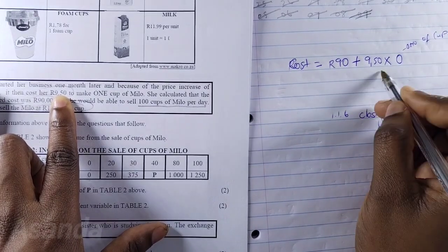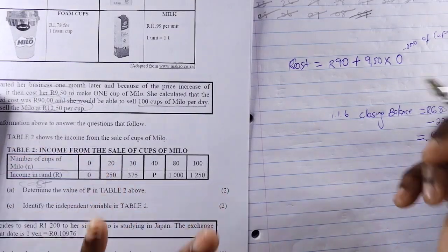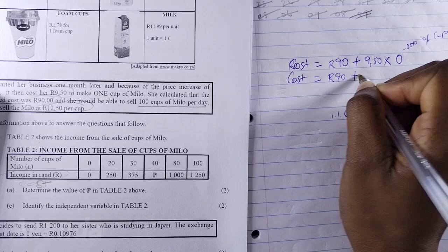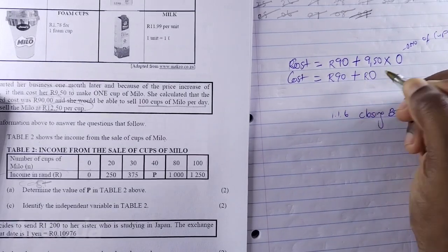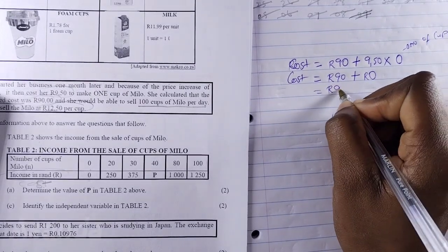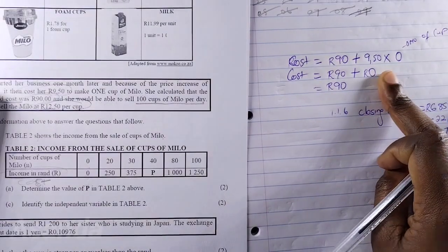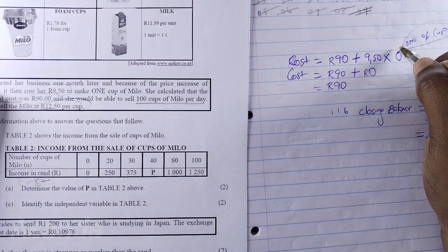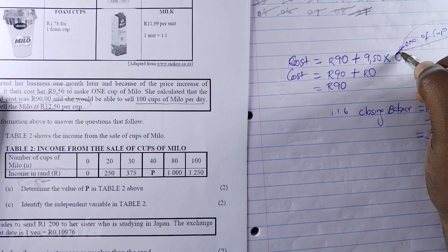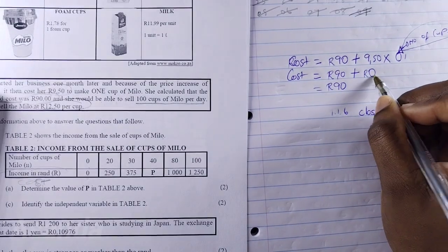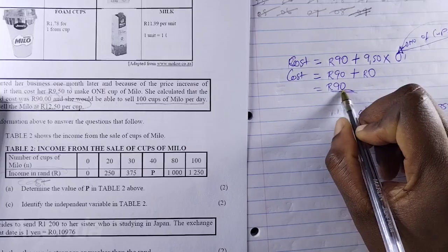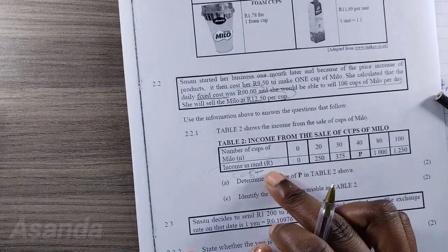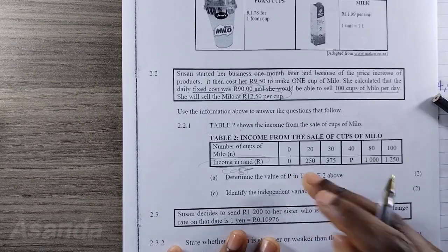Now you know how to make a formula. Okay, so the cost is equal to 90 rand plus this times this is 0 rand. So to make it, she'll still have to pay 90 rand. That's for 0. What about 1? Then you just substitute here with the number of cups. You substitute 1 there, and then you get a different answer here. Okay. Now let's come back to the one we have, which is the income.